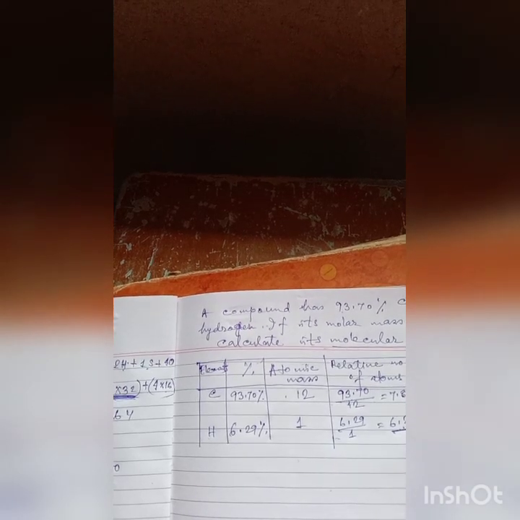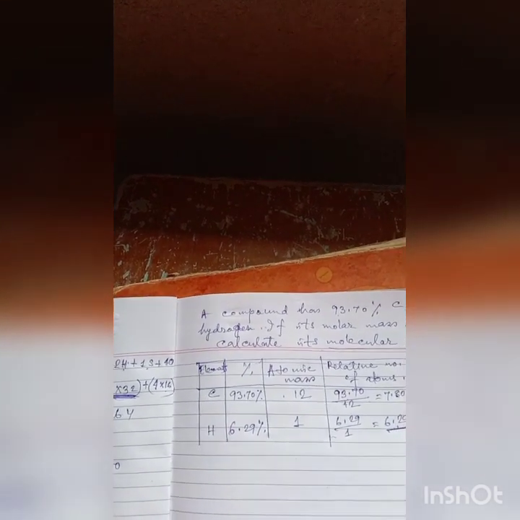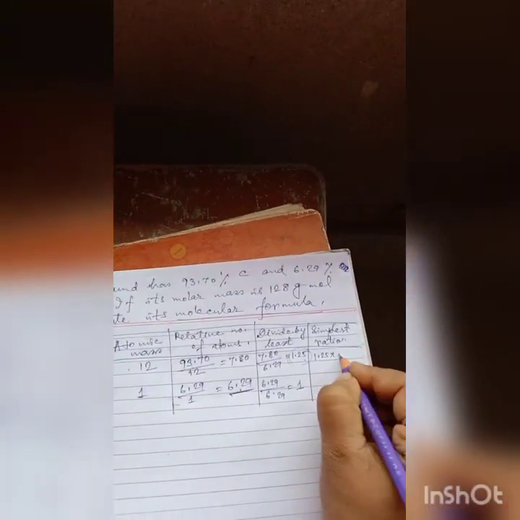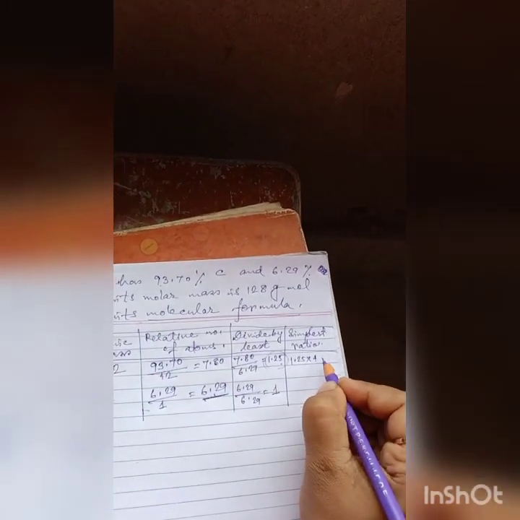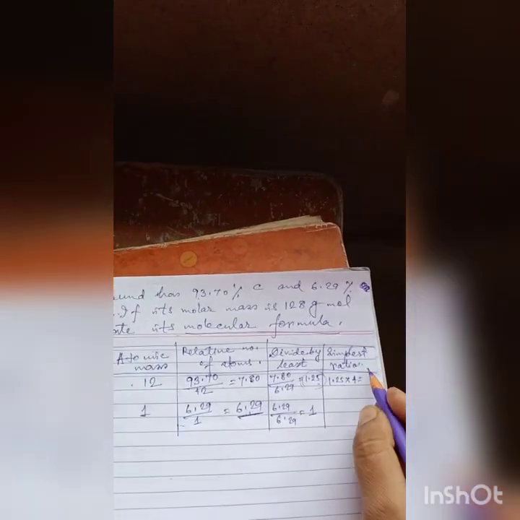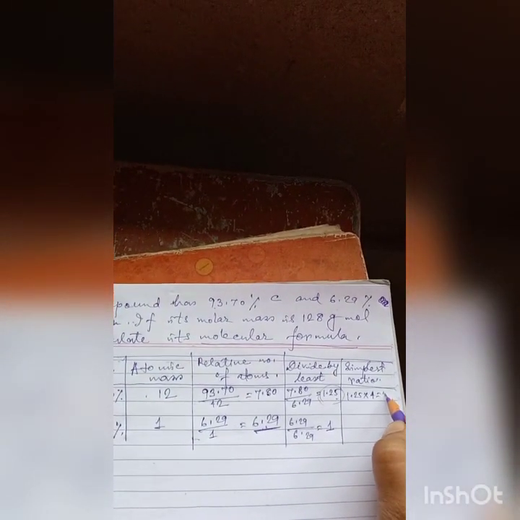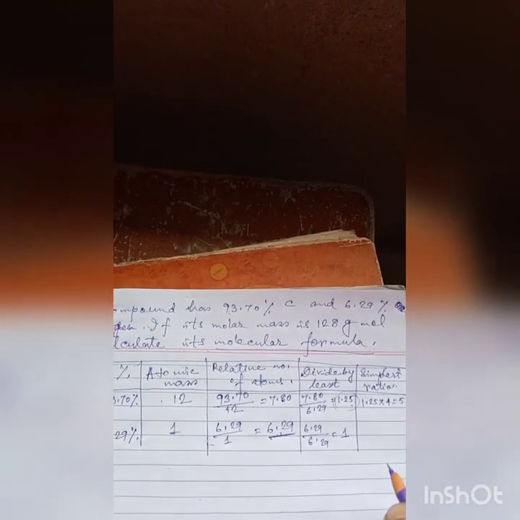Now, student, we have to make a simplest ratio, because here 1.25. We have to make this a simple ratio. For this, if we multiply this with 4, we can get 5.